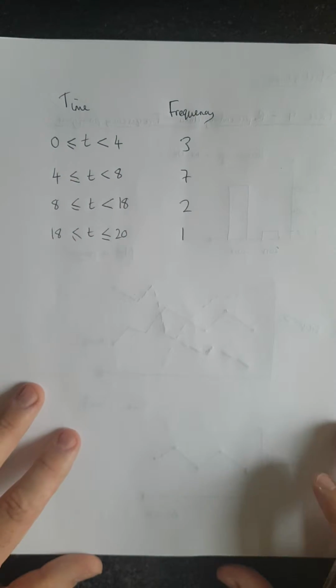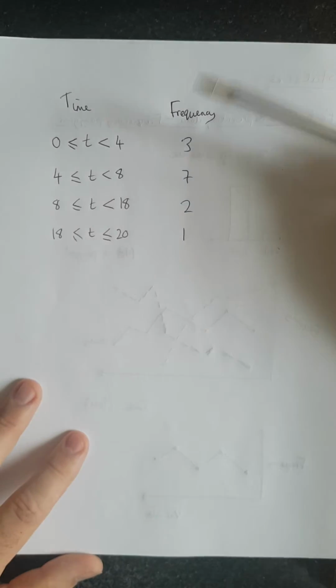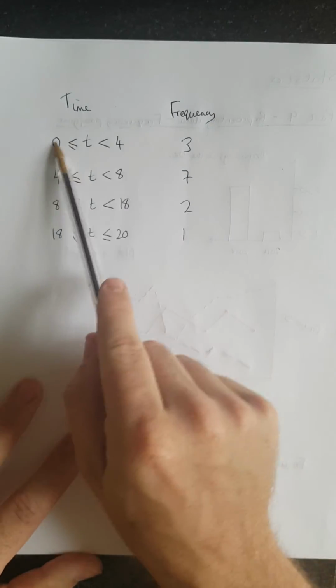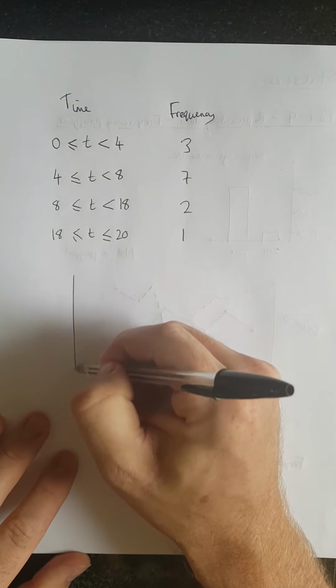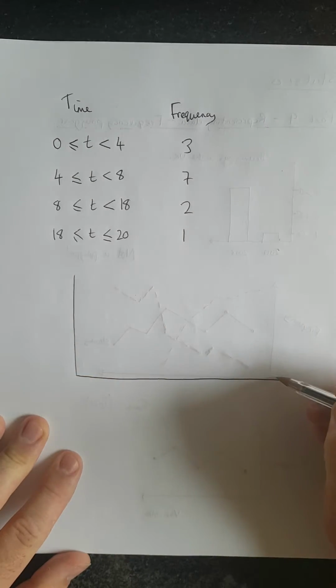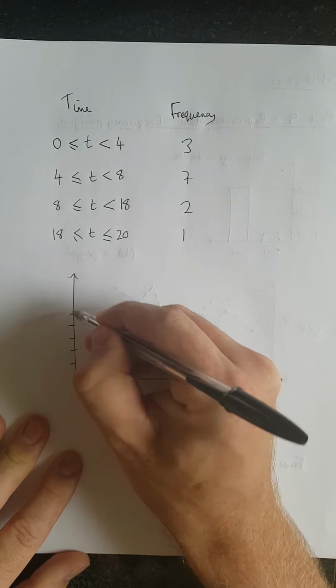So here is a set of grouped data. It's grouped because these three pieces have been grouped together in here, and we don't know the actual time for any of them. So here's how you draw a frequency polygon. And the fact that it's freehand won't make any difference because this is quite straightforward.